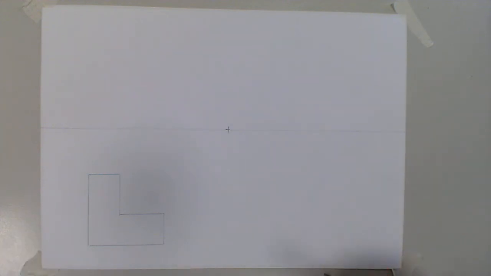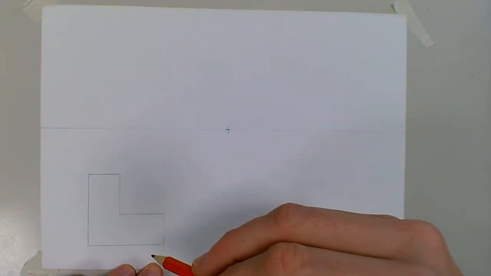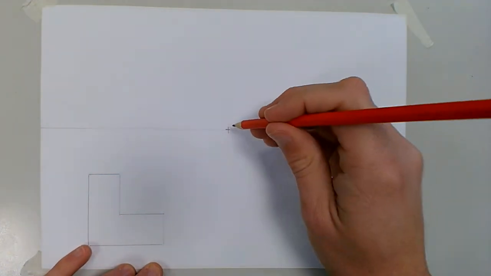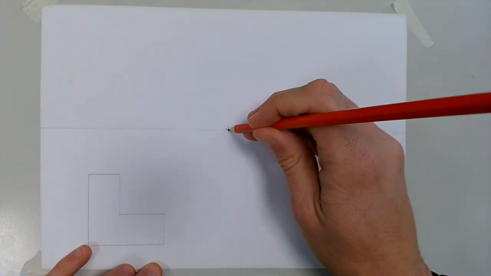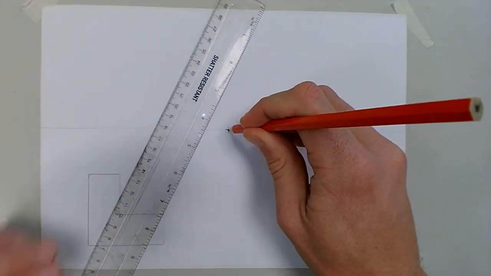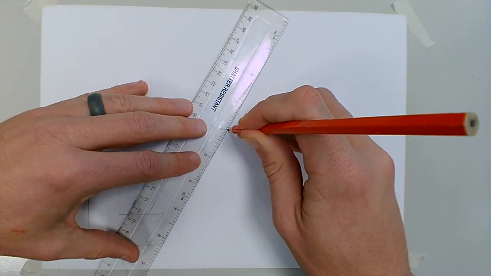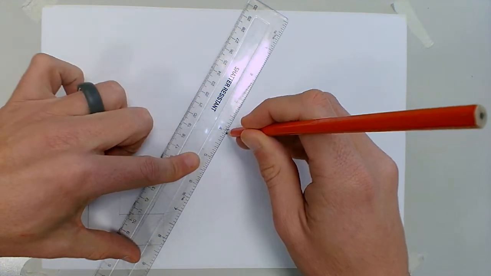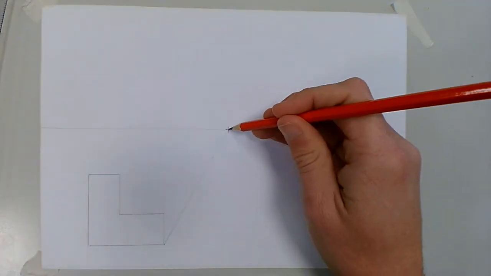And now what I'm going to do is use that same technique as I used for the cubes to create this into a three-dimensional shape. So I'm going to place my pencil once again in the middle of the vanishing point. I'm going to join it to the bottom right corner and draw a nice light line from the vanishing point to the corner.